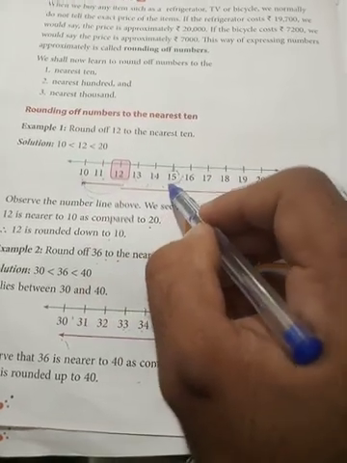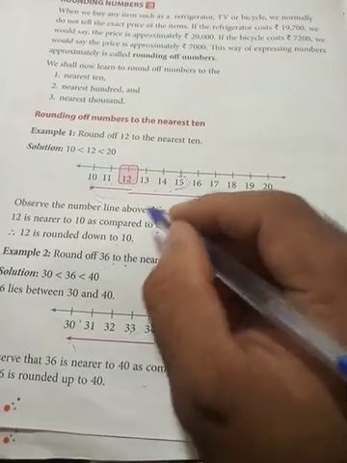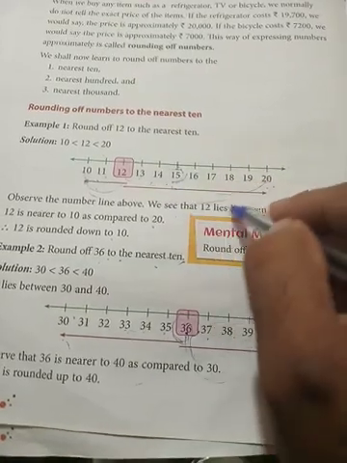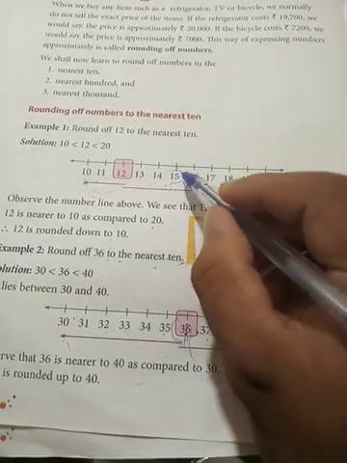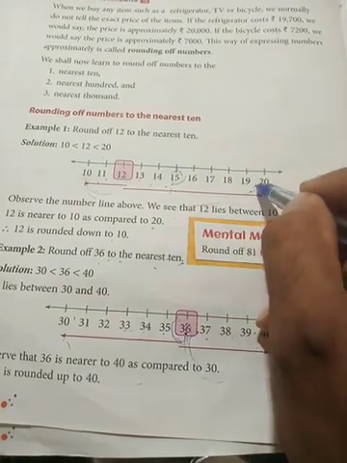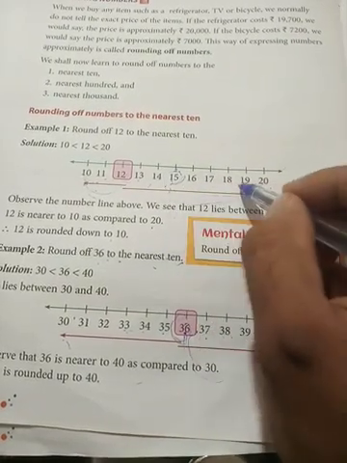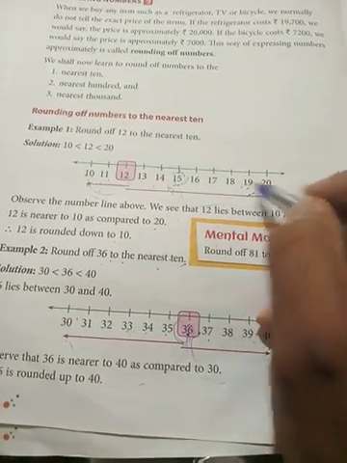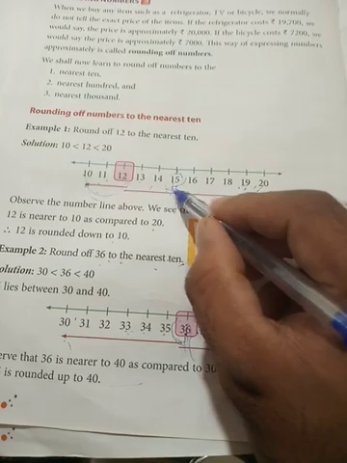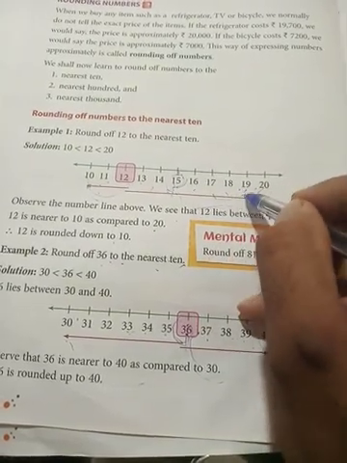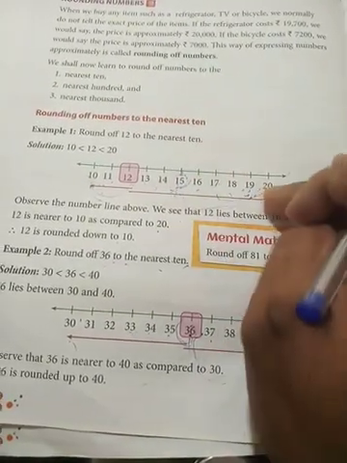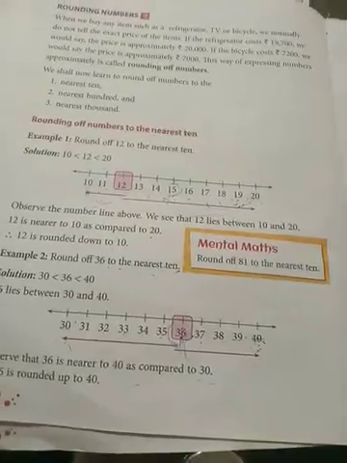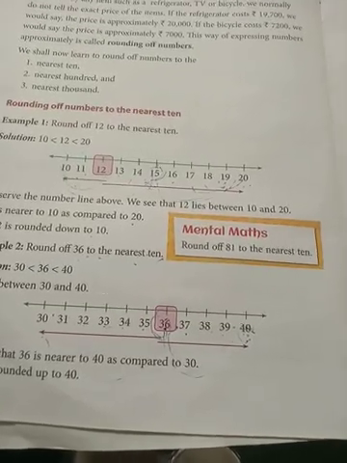If it was 15, 15 is the middle, so it has two possibilities. It can either be rounded down to 10, or it can be rounded up to 20. But if it is a middle number, it is always rounded up to 20. The middle number is always rounded up. And after this, all numbers will be rounded up to the nearest tens place: 15 also, 16, 17, 18, 19. These all will be rounded up, and numbers below the middle will be rounded to the nearest 10. That is the simple rule you have to remember.